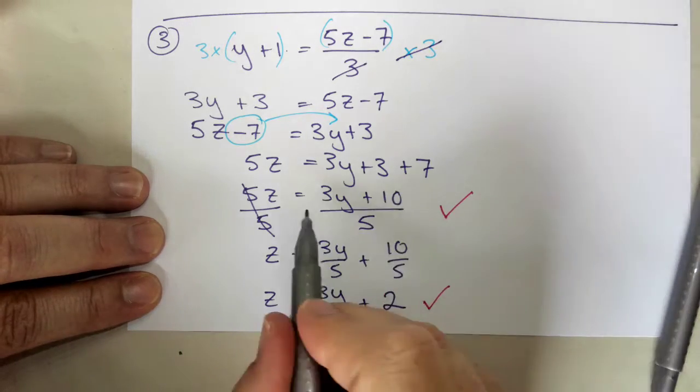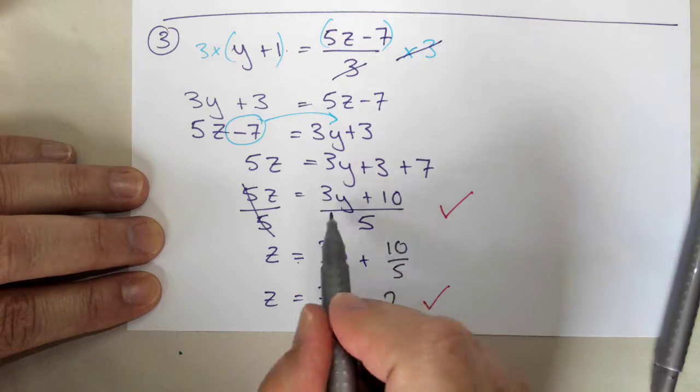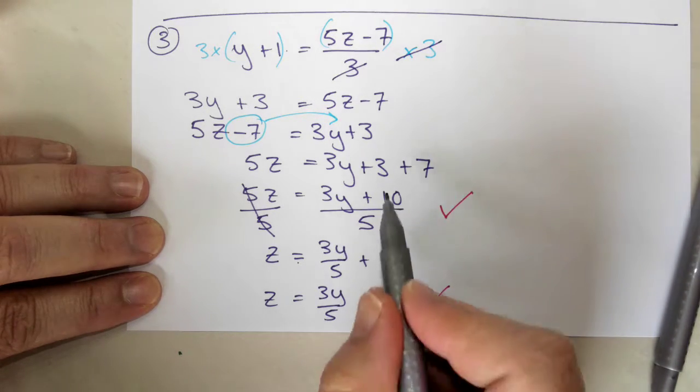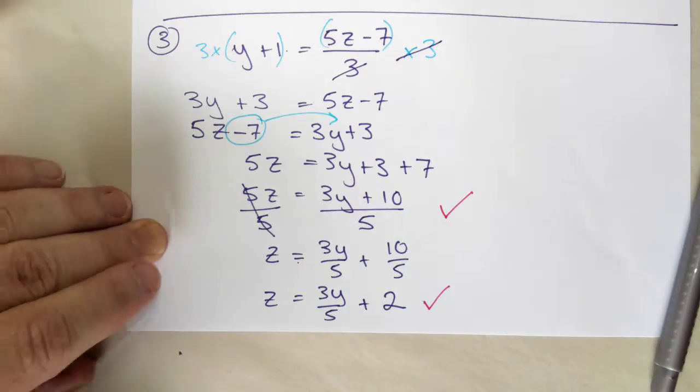Okay, so you can either have z equals 3y plus 10 over 5, or you can have z equals 3y over 5 plus 2. They're both equally acceptable.